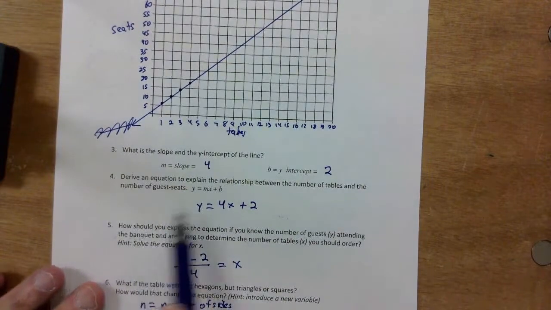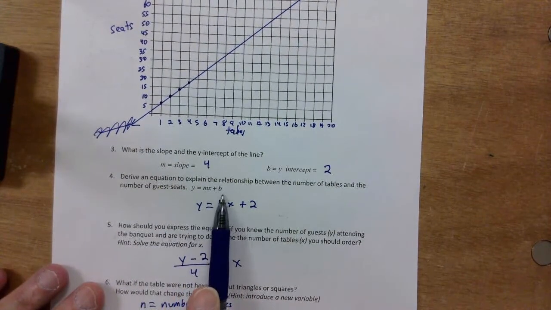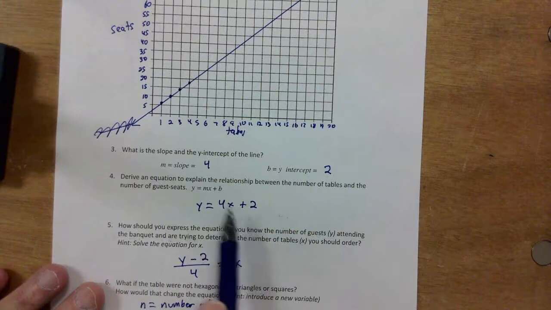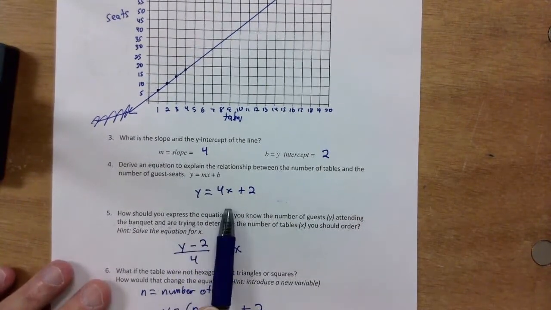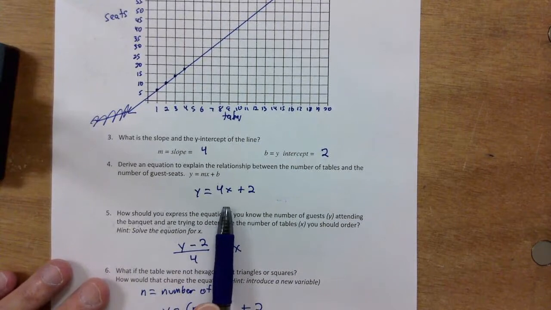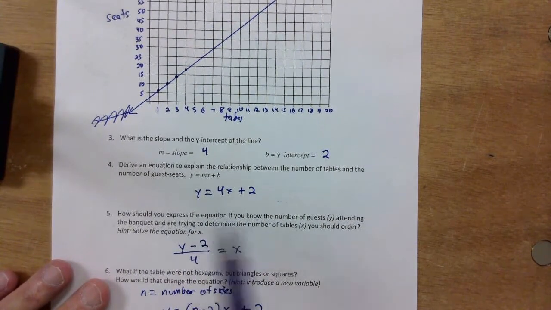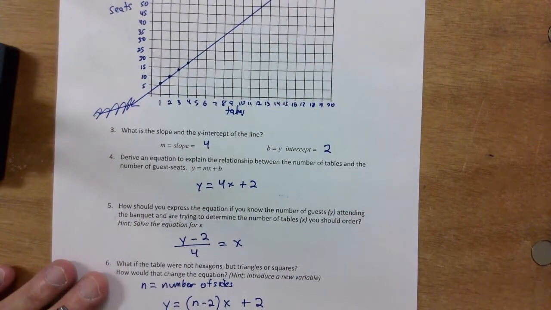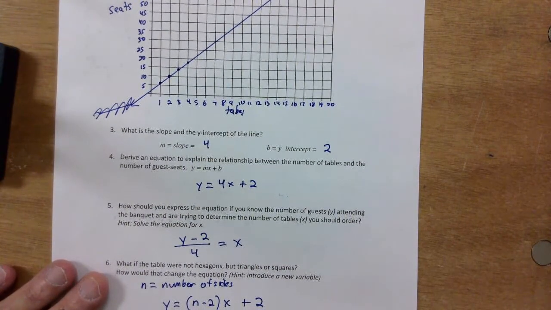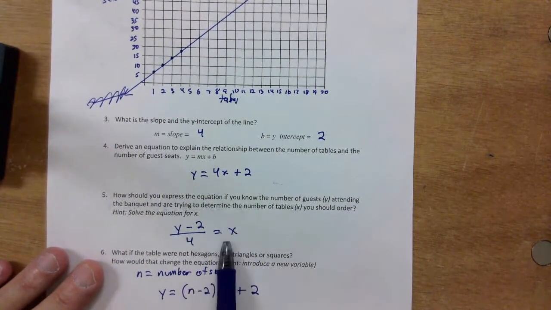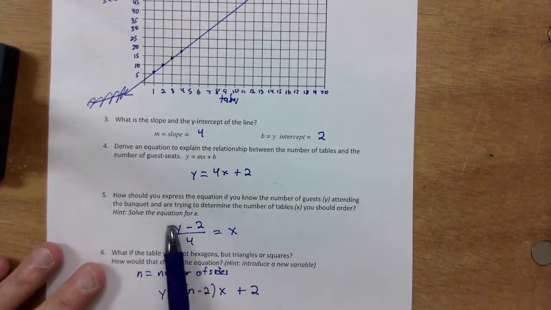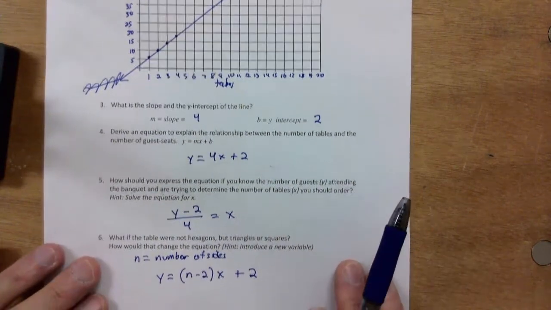All right, so here's our formula. y equals mx plus b. It's 4x plus 2. That's the equation of this line. Guys, we can solve this for x, because rarely, if you're a caterer and you're having a wedding or something, do they come to you and say, get so many tables, how many guests can I have? What they tell you is this is how many guests I'm going to have, and you have to know how many tables to get. So they tell you the y. You subtract 2, divide by 4, and that's how many tables you need, okay?